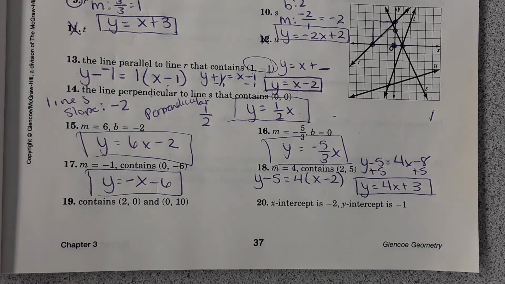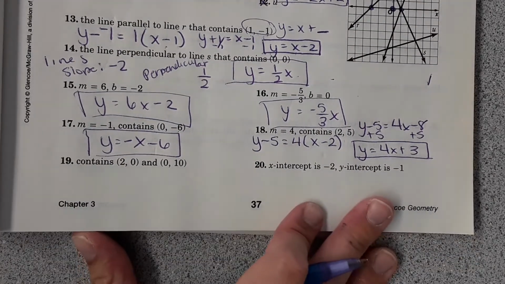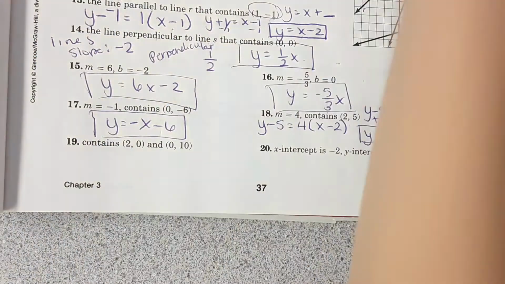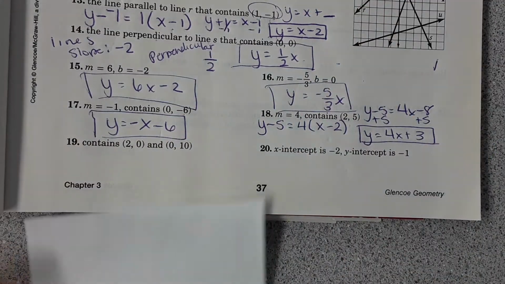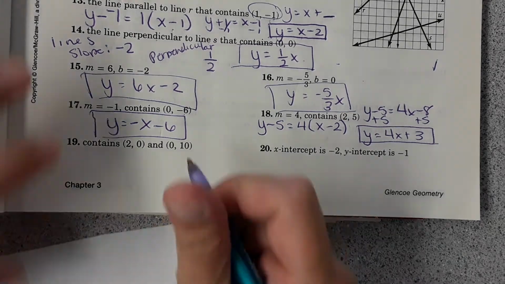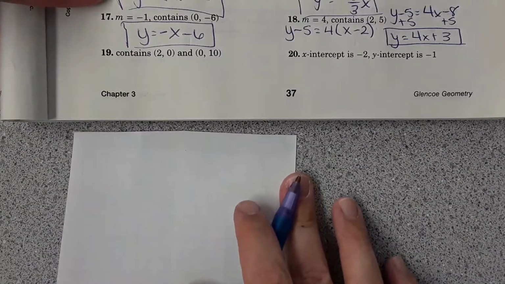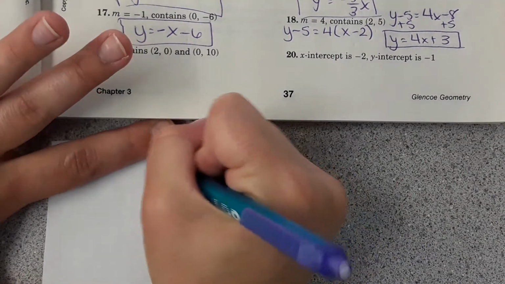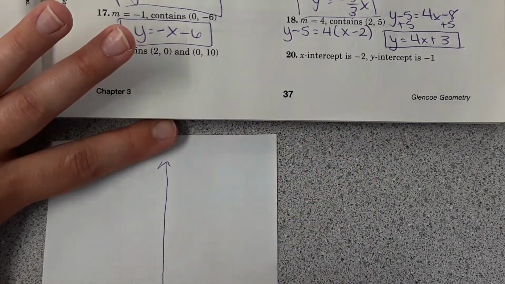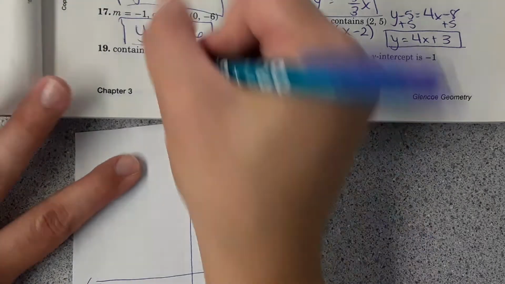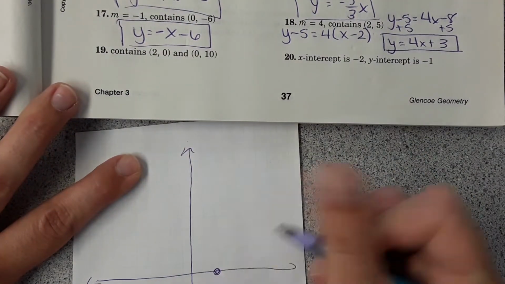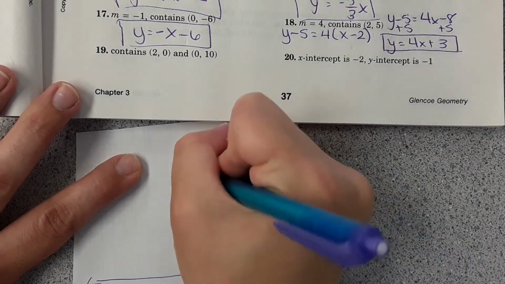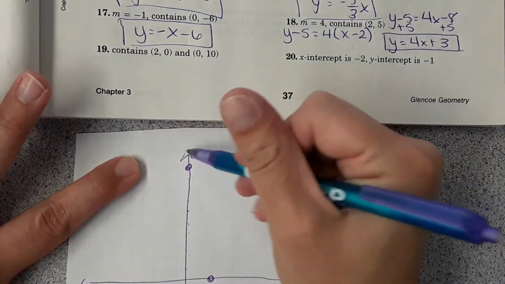The last two, I don't want to leave them out because it's a good what-if type situation. The only way to really do it is to graph them though. So for 19, I'm just going to draw a coordinate plane and quickly graph those points. I have (2, 0) and (0, 10). 1, 2, 3, 4. Okay, there are the 2 points.